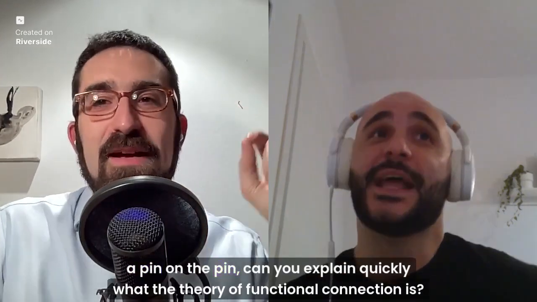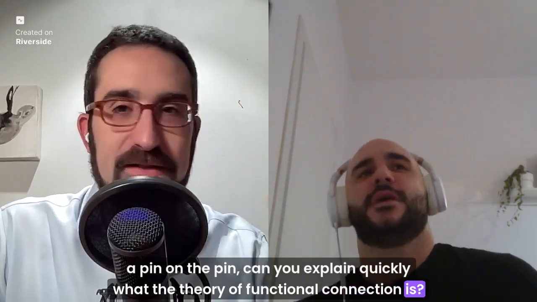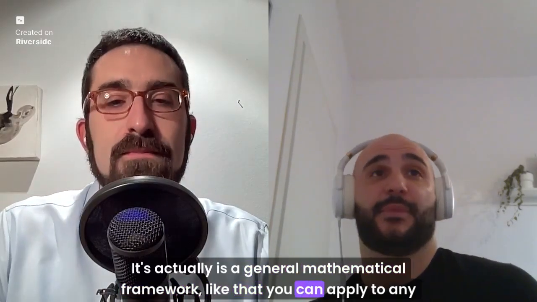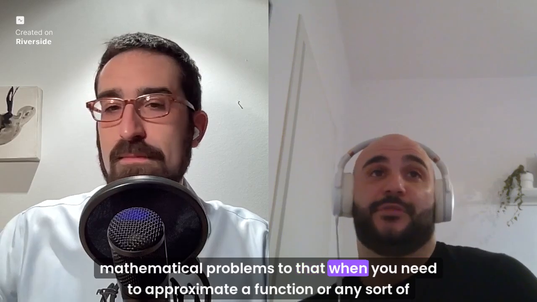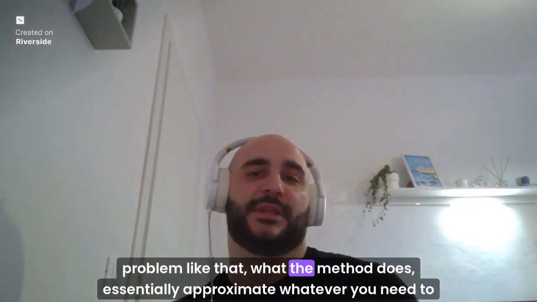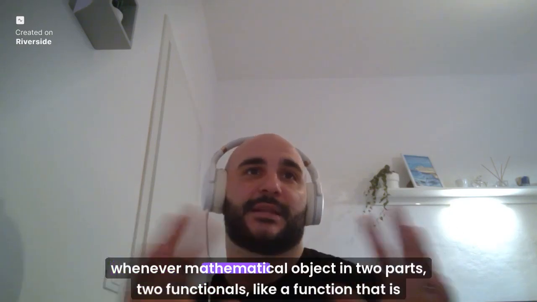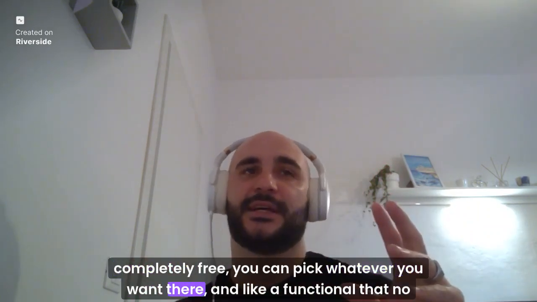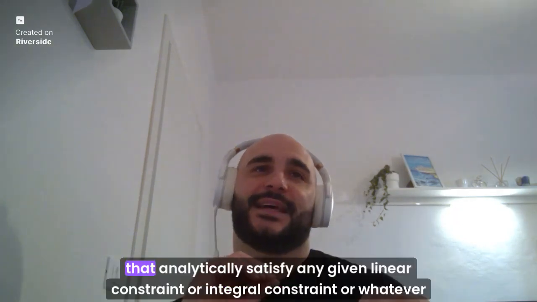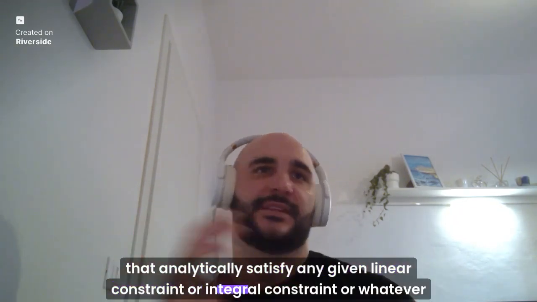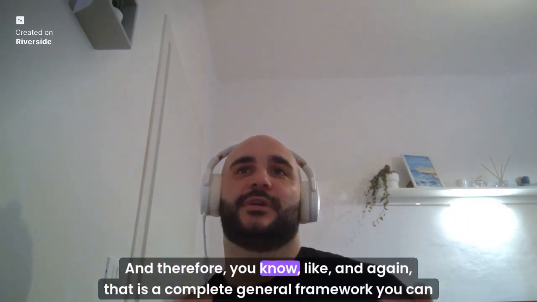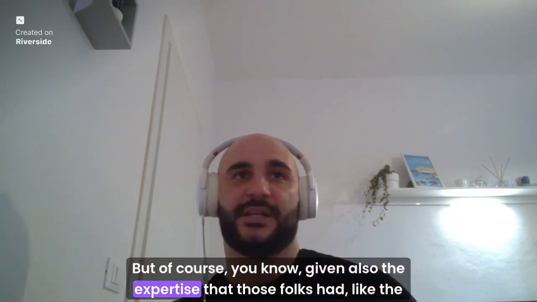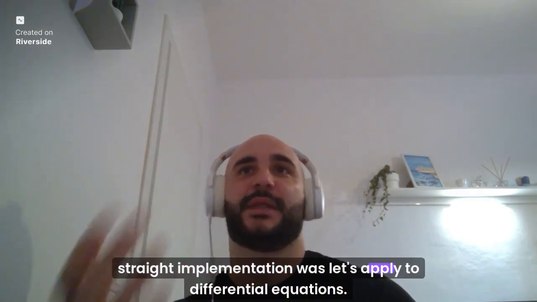So putting a pin on the PINN, can you explain quickly what the theory of functional connection is? In very few words, and then we go back into how you implement it. Yeah. It's actually a general mathematical framework that you can apply to any mathematical problem when you need to approximate a function or any sort of problem like that. What the method does is essentially approximate whatever mathematical object in two parts, two functionals. A function that is completely free, where you can pick whatever you want, and a functional that, no matter what, analytically satisfies any given linear constraint or integral constraint or whatever kind of constraints you have. And again, that's a completely general framework you can apply to any mathematical problem. But of course, given the expertise those folks had, the straightforward implementation was to apply it to differential equations.